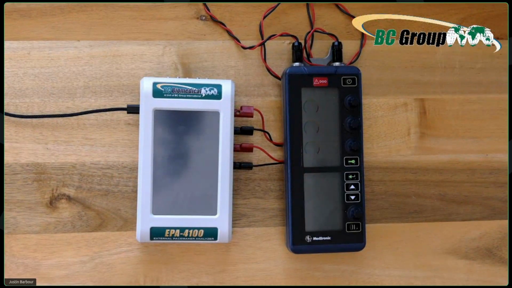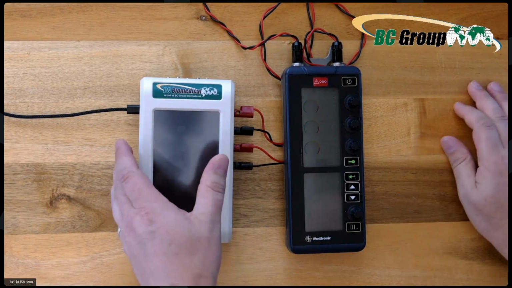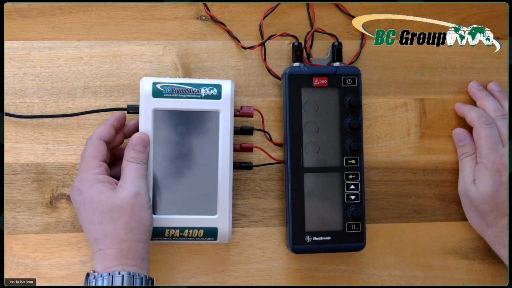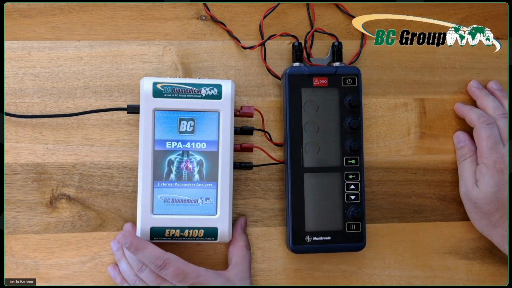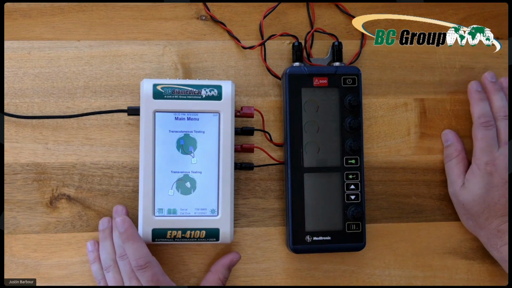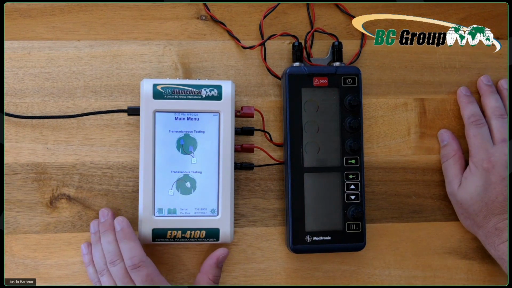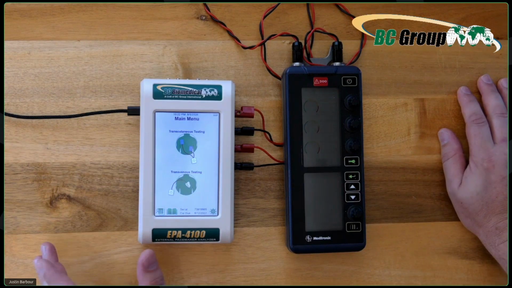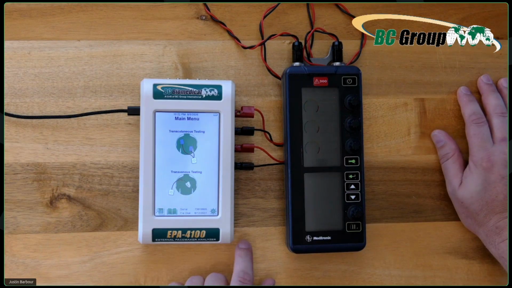So let's go ahead and boot this up, folks. So here is the EPA-4100. This guy is very brand new to the market. In fact, it's not even for sale yet. And that is because these devices are just like defibrillator analyzers, in that you have to fill out a 510(k), and it has to get filed with the FDA in its final form.